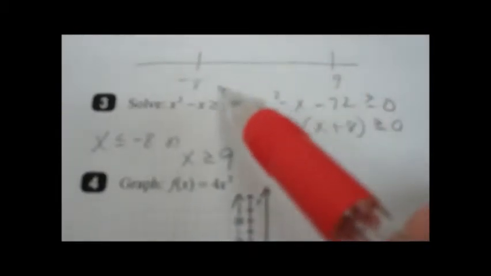Number 3, which I don't know which one it was on in your little scavenger hunt, but here's the problem. Okay, you start by moving the 72 over, factoring, and so on and so forth. We're solving it algebraically. Okay, at this point, once I had it factored, x is negative 8 or x is 9.